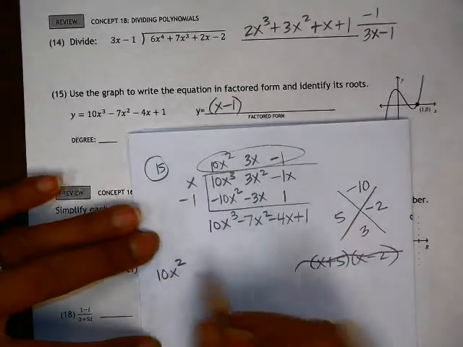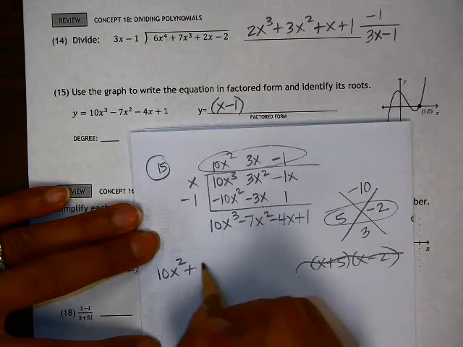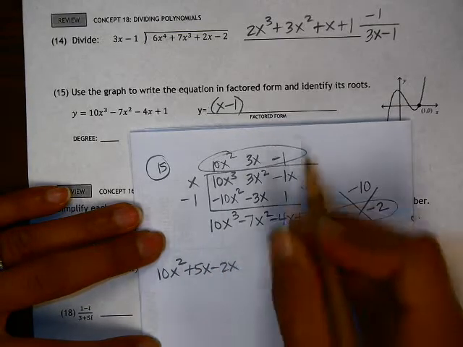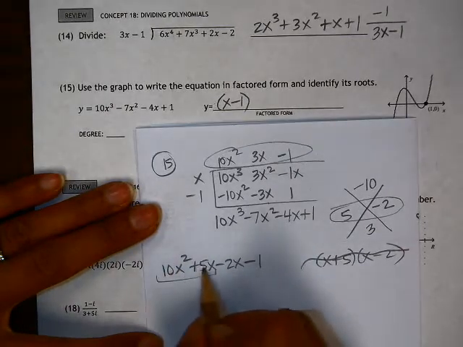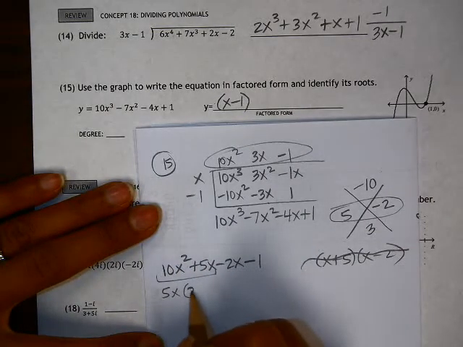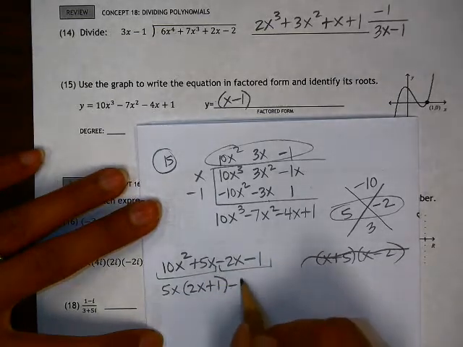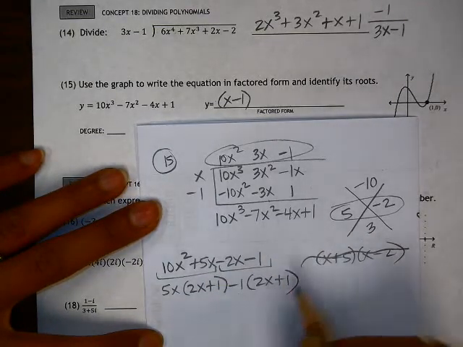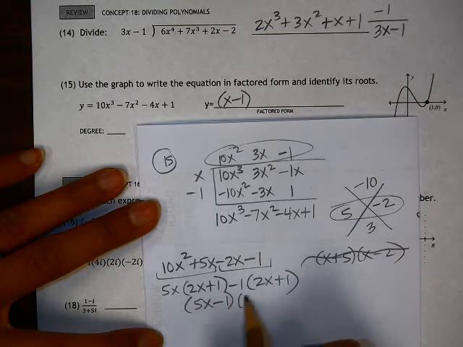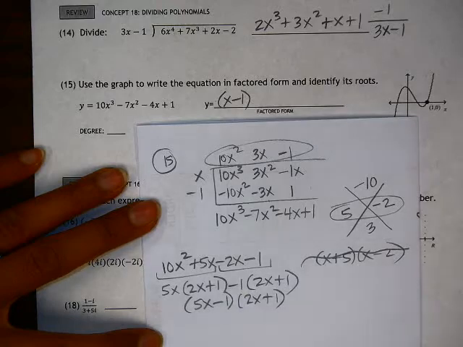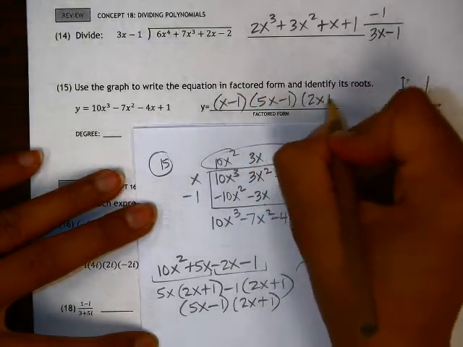So 10x squared, these two will replace the 3x, so positive 5x minus 2x. The negative 1 comes down. Factoring by grouping, the GCF here is 5x, and then times 2x plus 1. The GCF here is negative 1, and then times 2x plus 1. So we can now see here that the factorization is 5x minus 1 times 2x plus 1. So I'm going to write that here. Now our polynomial is completely factored.